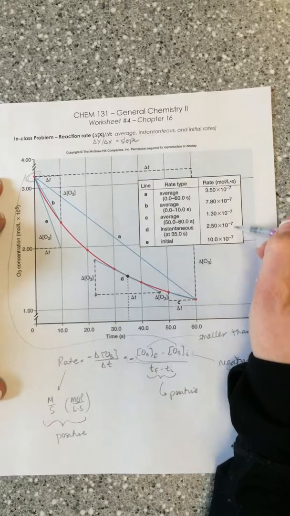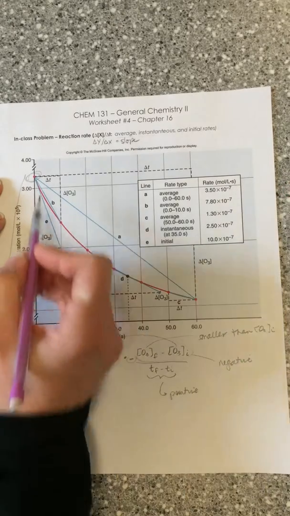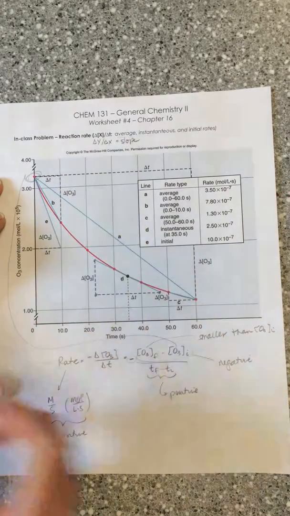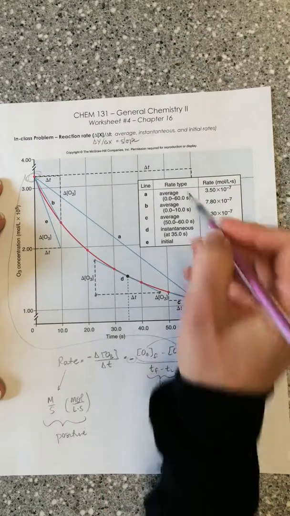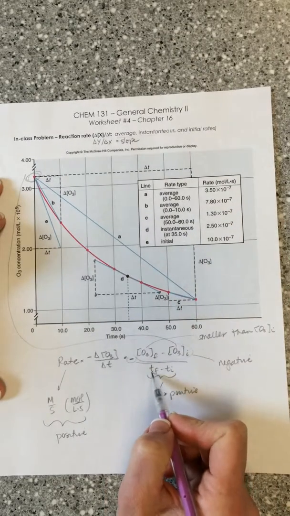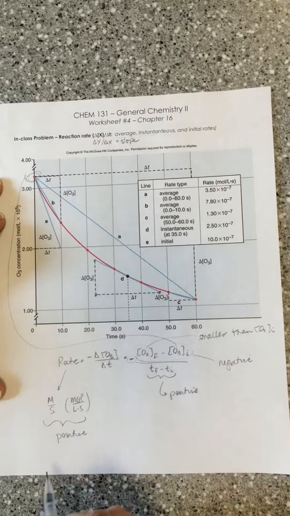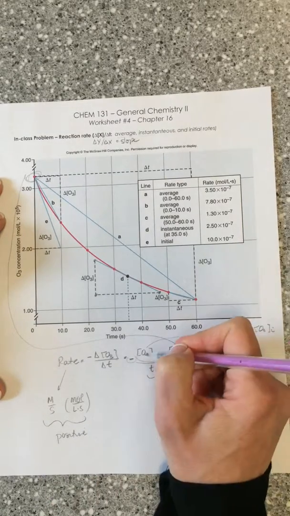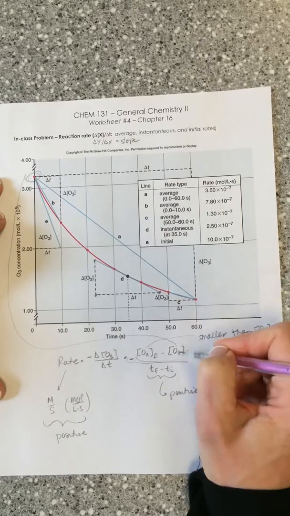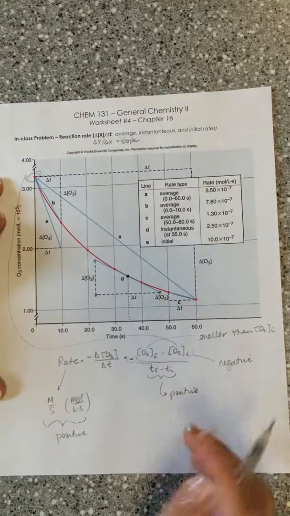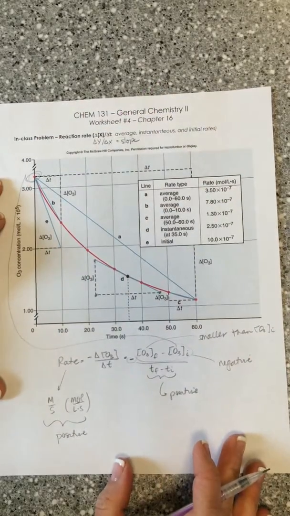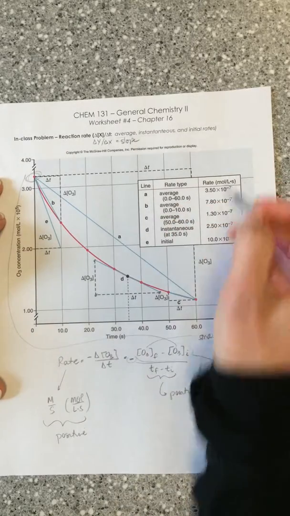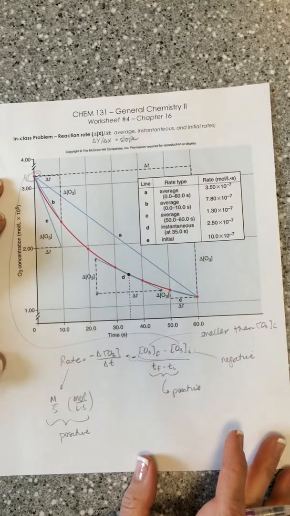So all of these values here were obtained by taking these differences and plugging them into here. For this one, it's 60 seconds minus 0 seconds for the time, and again using the ozone concentration that we end up with at 60 seconds versus the initial concentration. Those are all worked out in detail within your book, so you can see those actual calculations, as well as in the lecture notes.